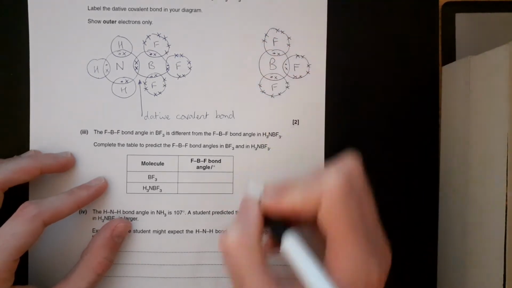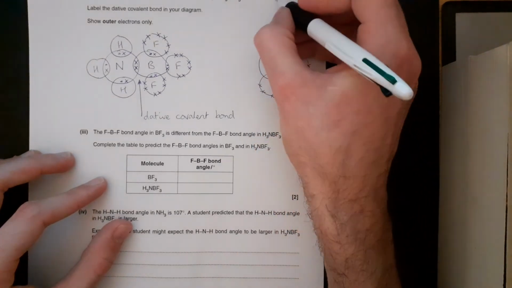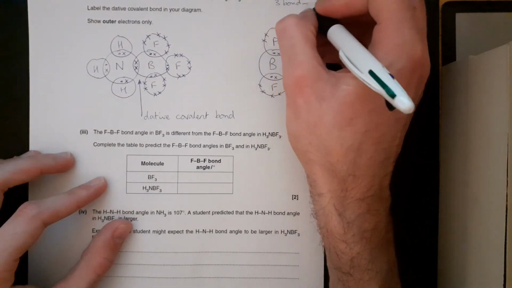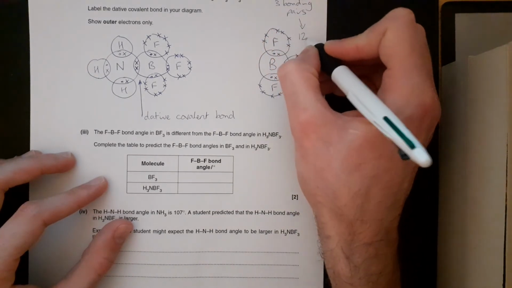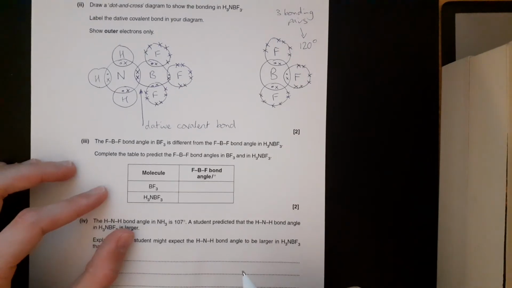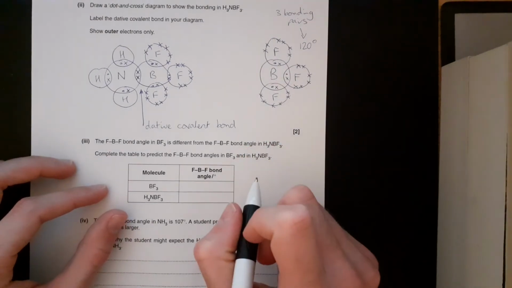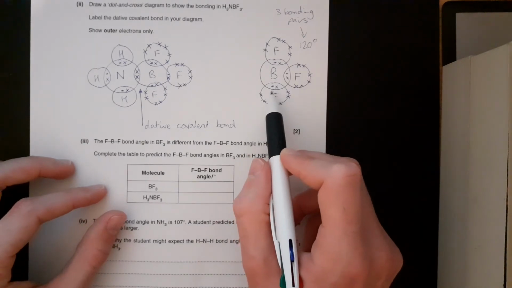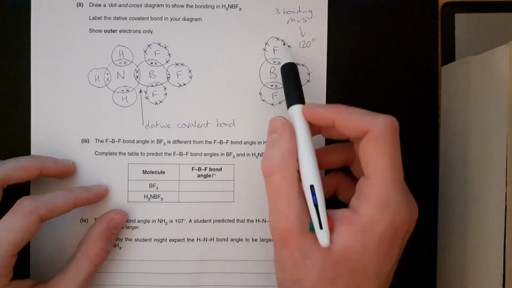So this is what my BF3 is going to look like. So what have we got? We've just got the 3 bonding pairs. And so therefore, it should be a 120-degree bond angle. And again, that's just one you need to learn. So this is a terrible diagram. It really doesn't look like 120 degrees the way I've drawn it. But I didn't know it was 120 degrees until I'd drawn it. So that's our working out.